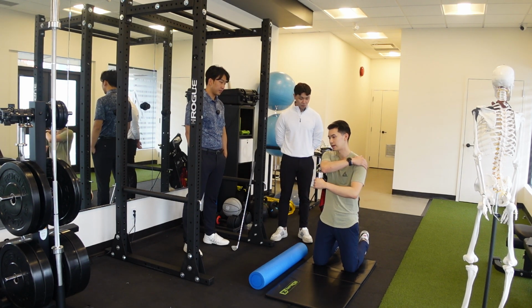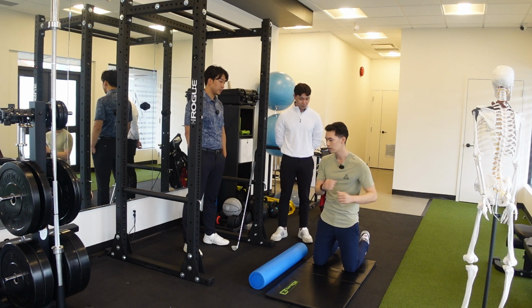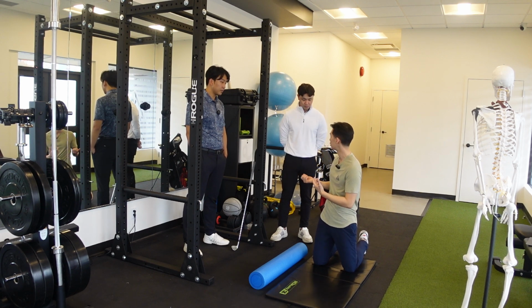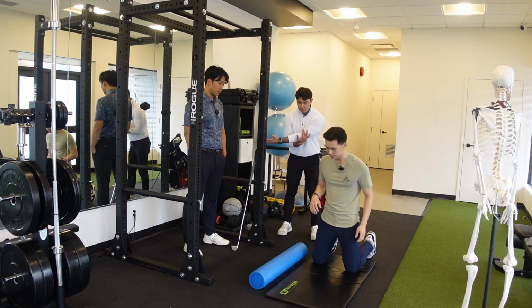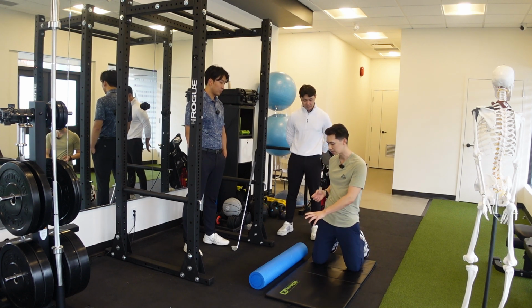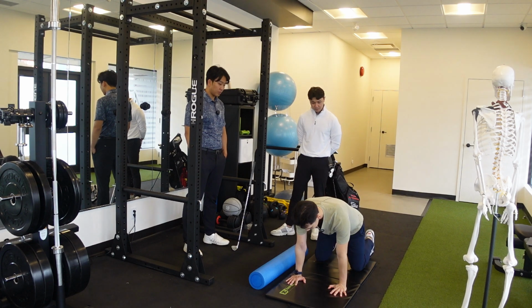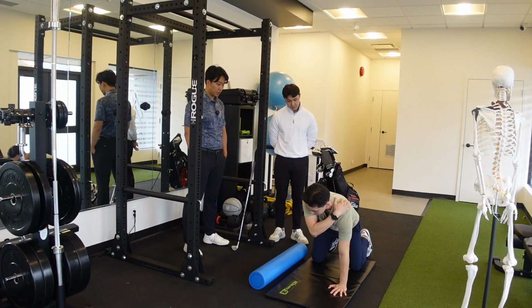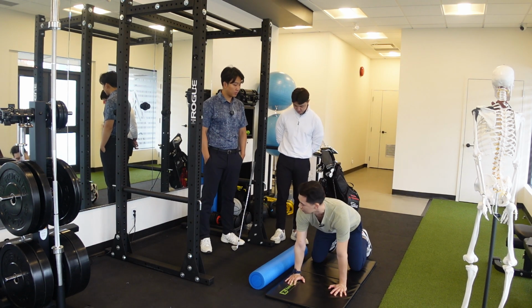So to prevent and to help with that pain in the shoulder, we want to try to improve that rotation in your upper back. So a great one you can do is called thread the needle. You can do this one on the floor with the foam roller. So I'll get on my hands and knees in this position. You'll see a lot of golfers with pain on the left side, the right-handed golfer.